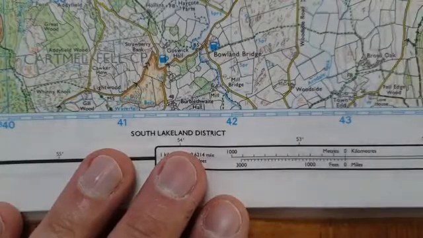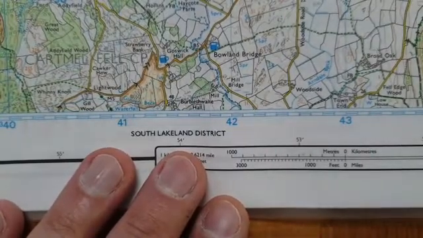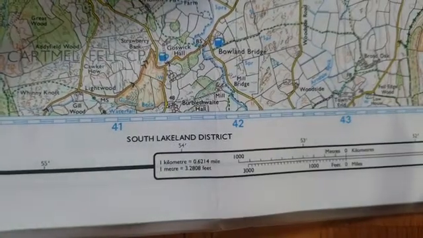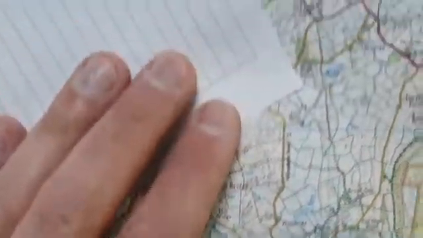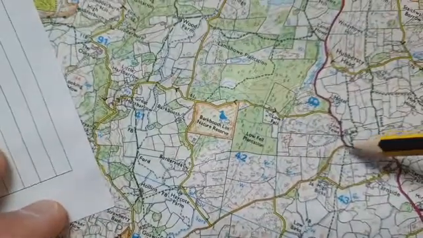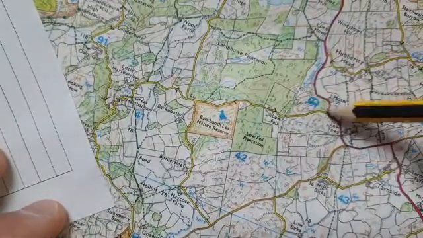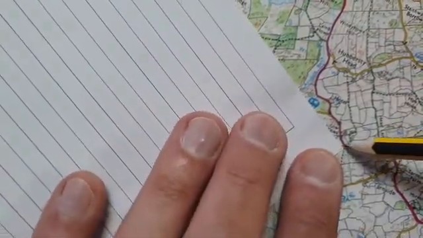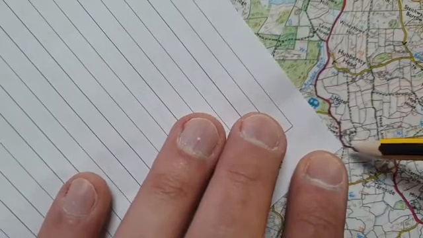Rulers are very good. They will measure around corners. I know it sounds ridiculous, but try it. I'm going to show you a piece of paper. So let's start with this corner, this wiggly road here. Obviously it's not a straight line. So we put our piece of paper on where we want to start. I'm going to start here and go to that road junction.